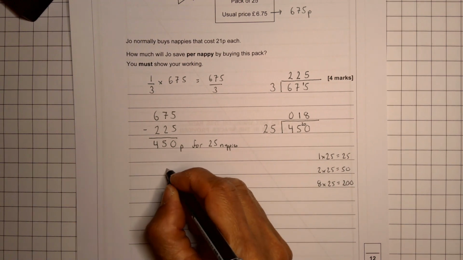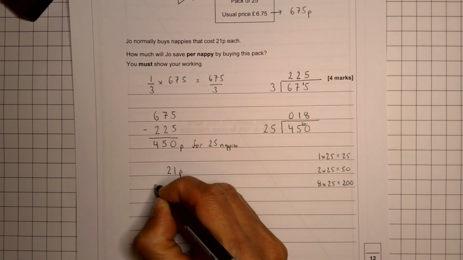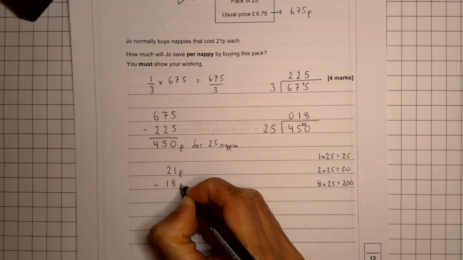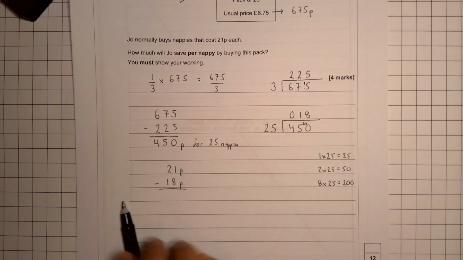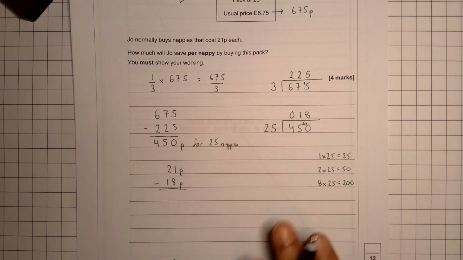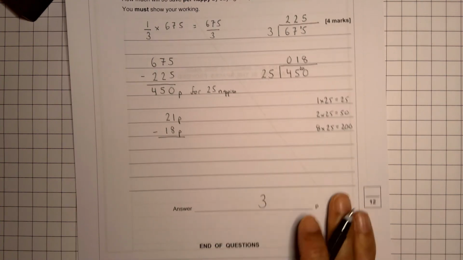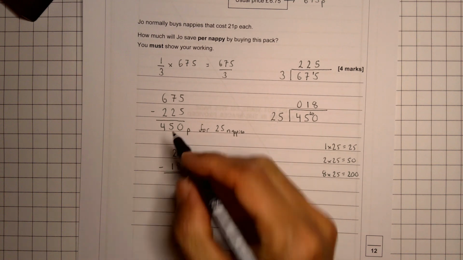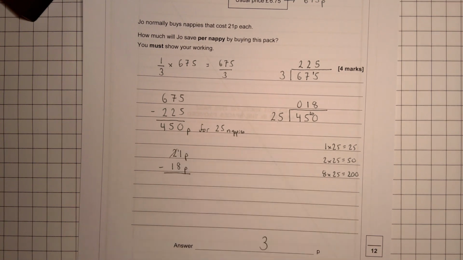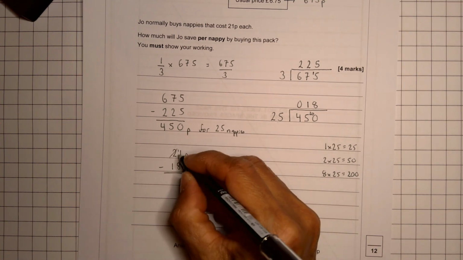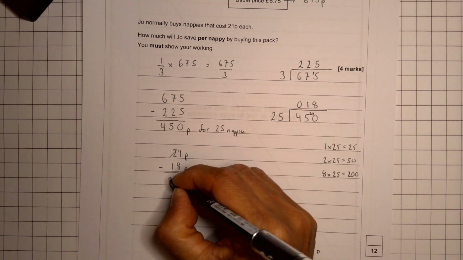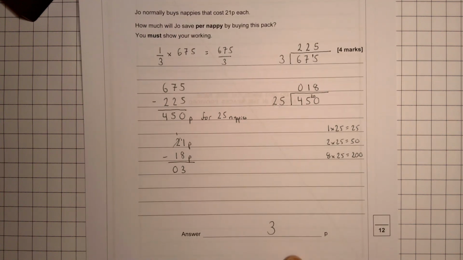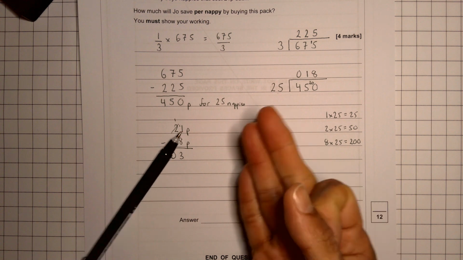So she normally pays 21 pence, and now she pays 18 pence. And so she's going to save, or you could count upwards, couldn't you? You could go 18, 19, 20, 21 to find out that the answer is 3 pence. But now I've started out, I might as well finish. So I'm going to have to borrow 1 from there, so 11. 11 take away 8 leaves us with 3. 1 take away 1 leaves us with nothing. So in other words, 3 pence. But in this case, it was actually easier to go 18, 19, 20, 21 to get there.